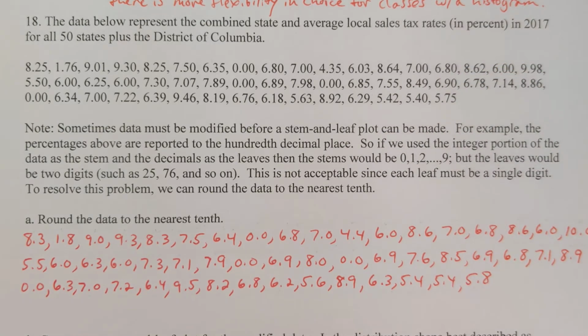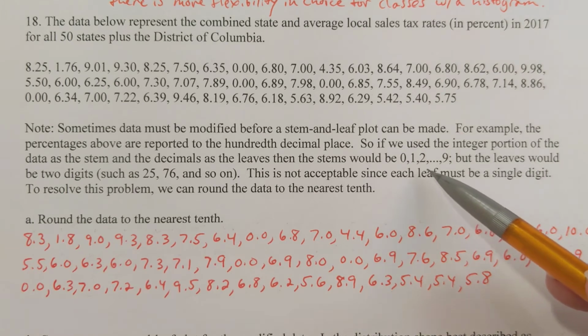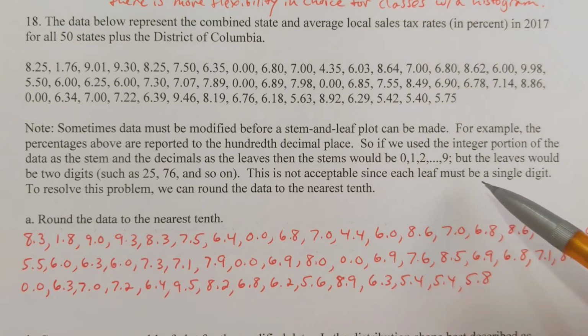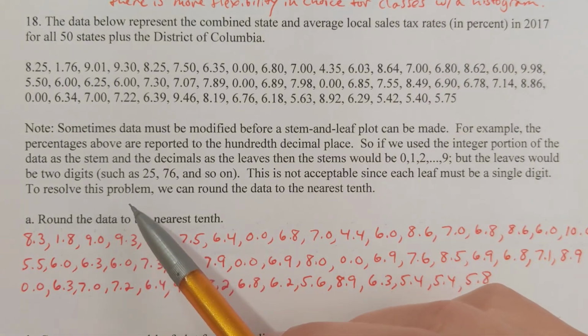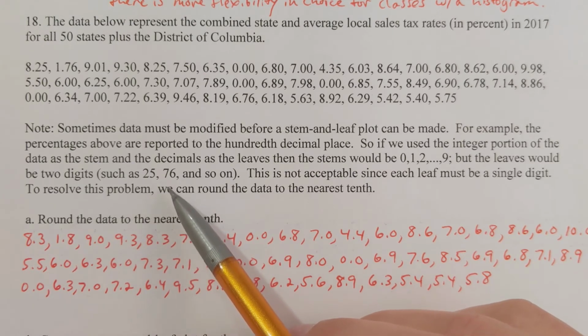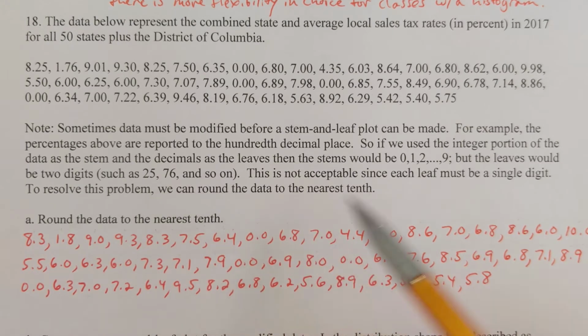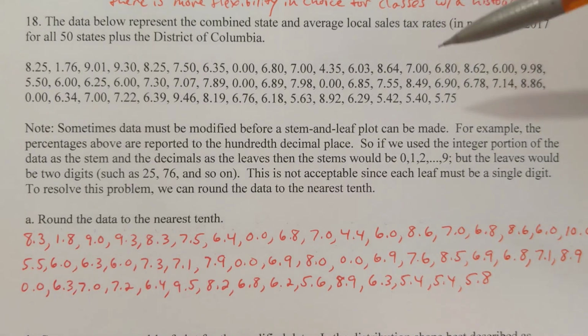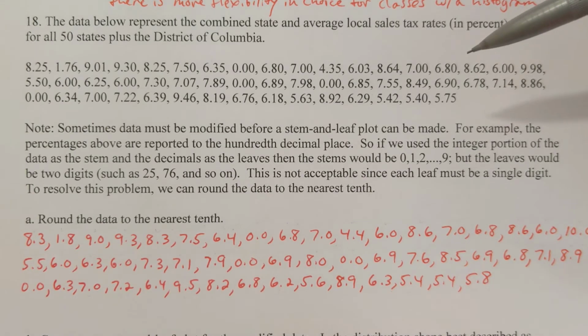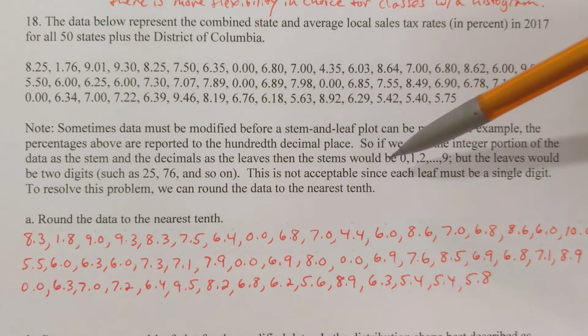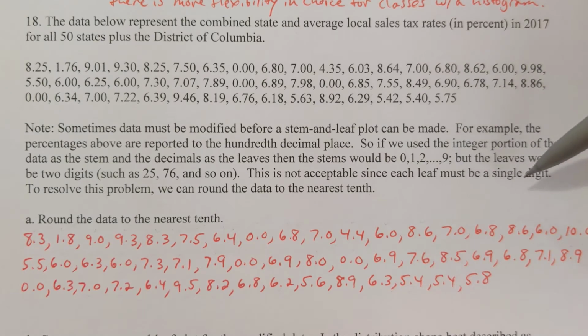If we use the integer portion of the data as the stem and the decimals as the leaves, then the stems would be 0, 1, 2, 3, 4, 9, but the leaves would be 2 digits, such as 25, 76, and so on. This is not acceptable for a stem and leaf plot, since you can only have single digits as the leaves. Each leaf must be a single digit.